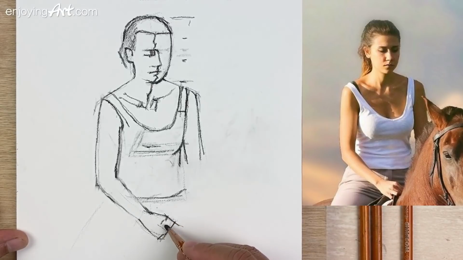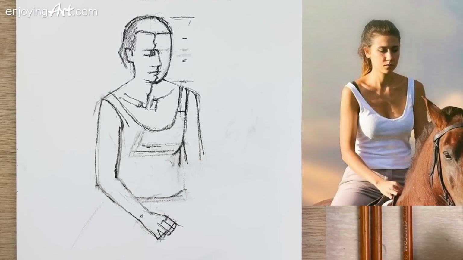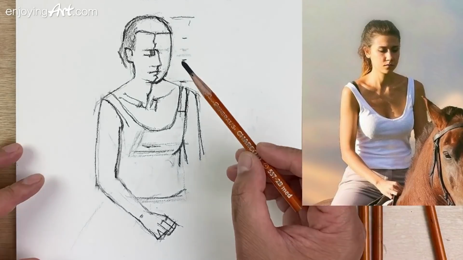And divide this into half, right? And then another half, and a little negative triangle deducted over here. And between these two, another half. Shade the shadow side to create a form. Continue using the medium charcoal.